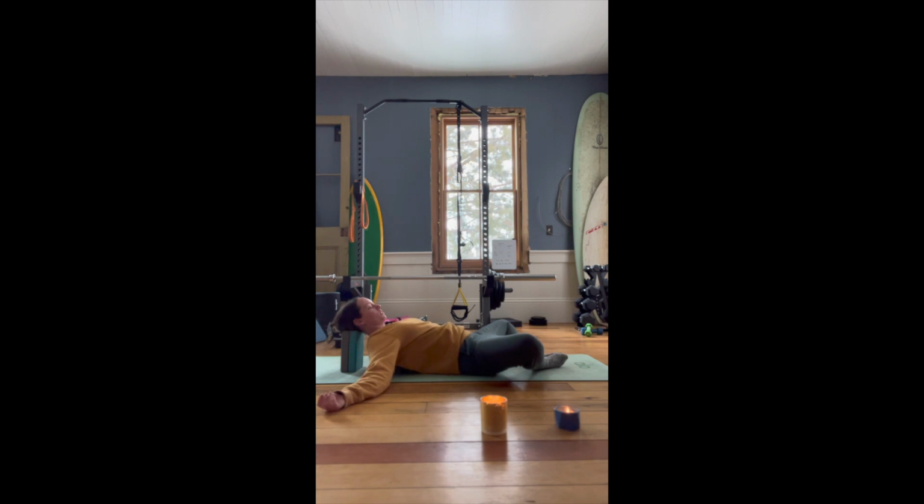And just repeating those really intentional breaths. Relaxing into your blocks. Trying to breathe out the tension that we're holding in our necks or anywhere else in our body that might feel tight.